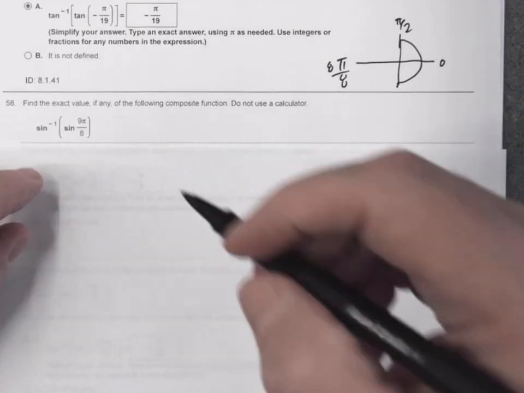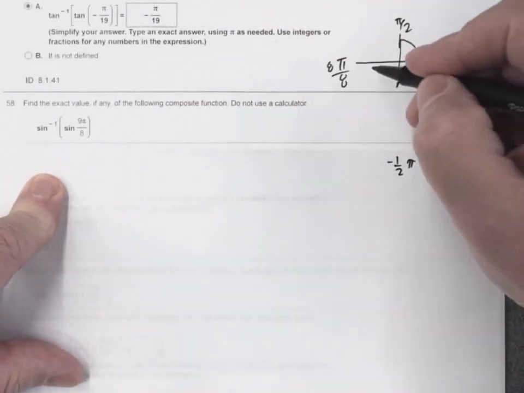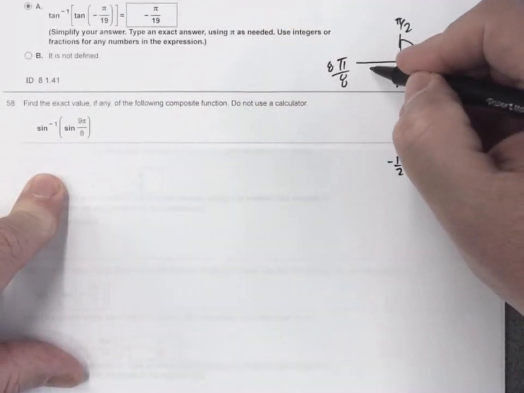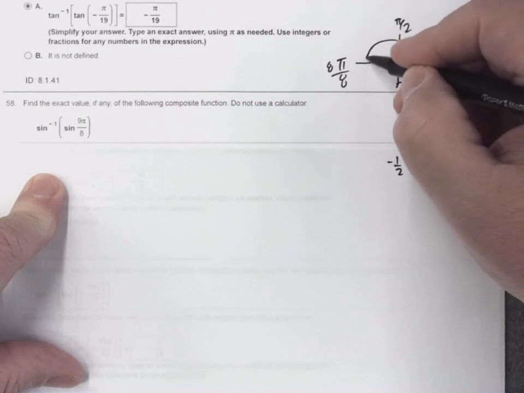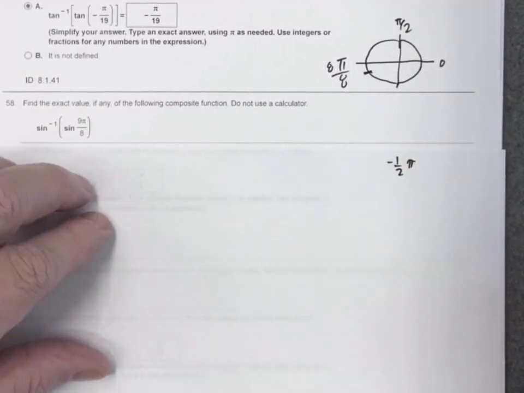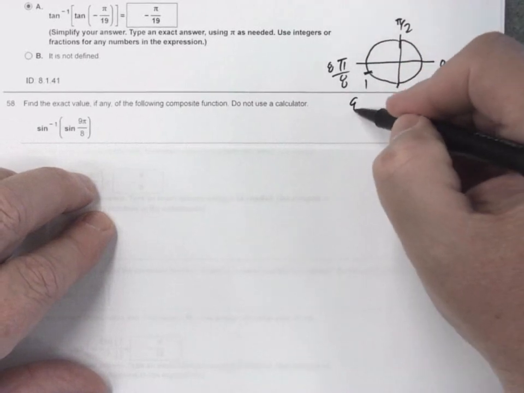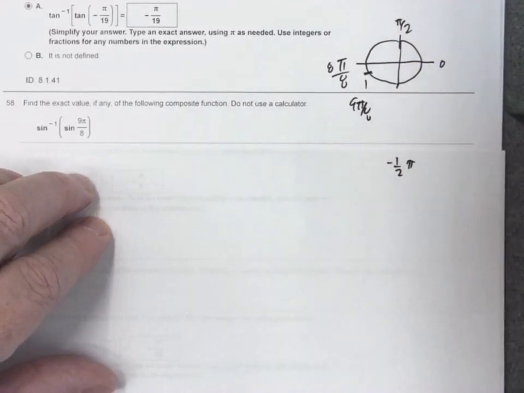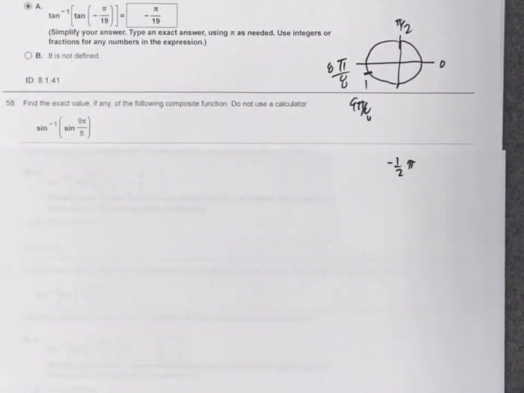Now, if we're looking for 9 pi over 8, my guess is 9 pi over 8 is maybe right in here somewhere. But the important thing to realize at first, it is definitely not in the allowed region.